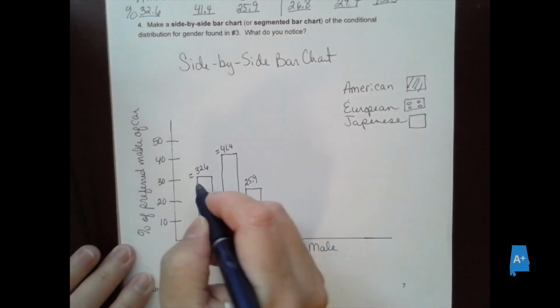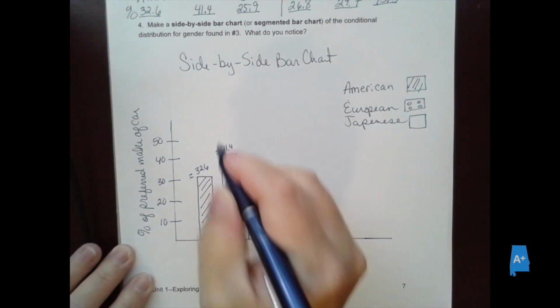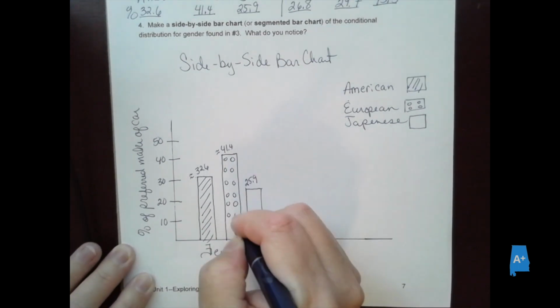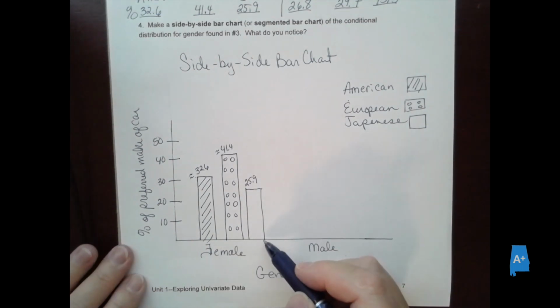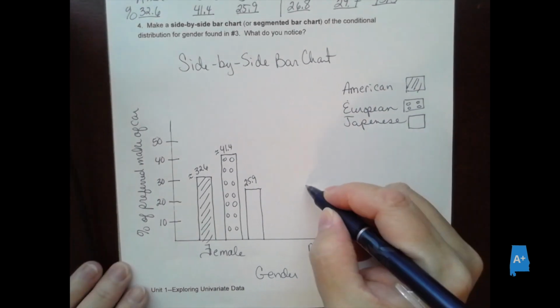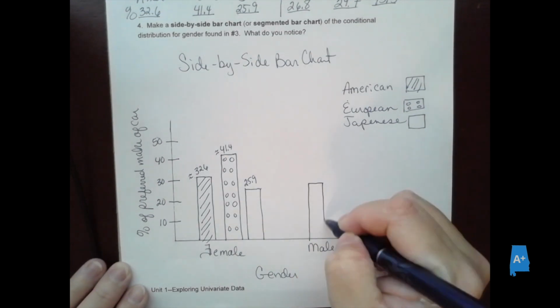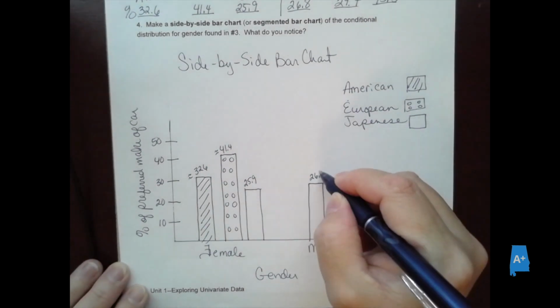So that means I need to come in here and put some slashes in here, because that means American. European is going to have some circles in it. And then the Japanese will have no markings at all, and that's how you know that, okay? So we're going to do the same thing for the males, and so that's 26.8. So that has to be a little higher than that, but not tons. A little higher than that 25.9. For those of you who like to do things exact, this is going to drive you crazy. So that's like 26.8 about.